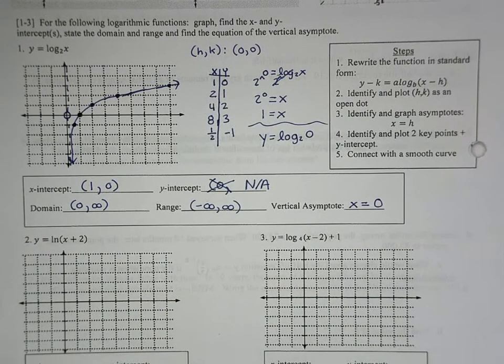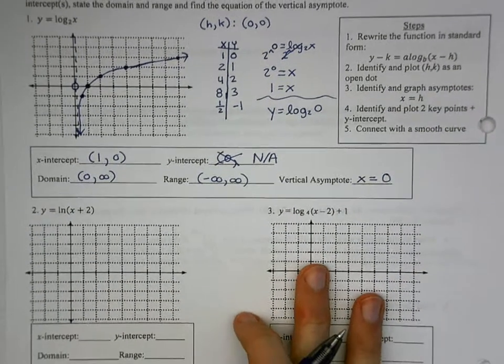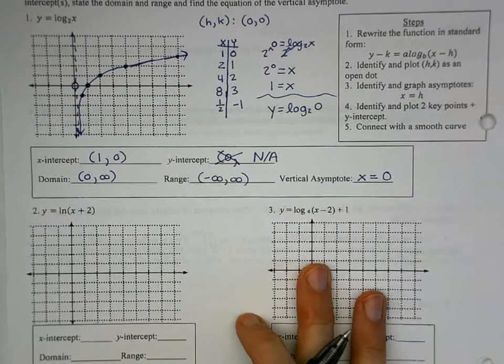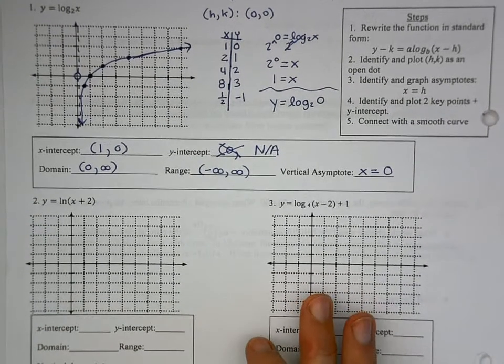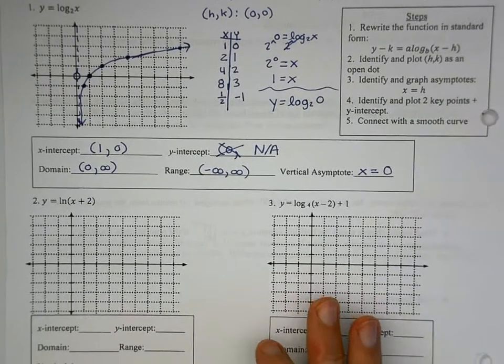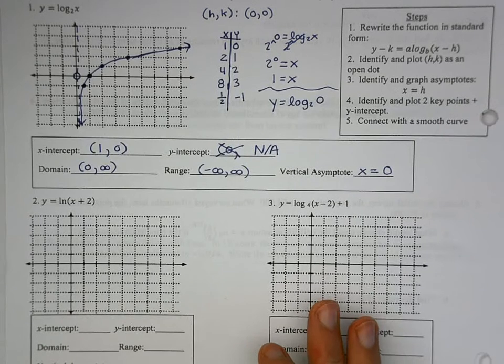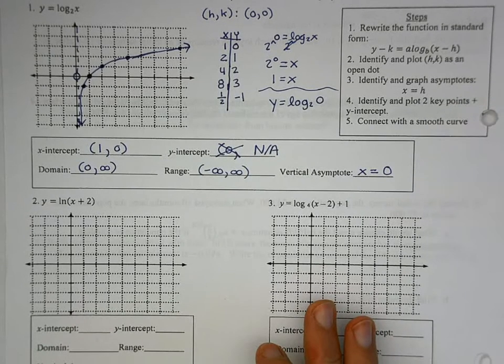Okay? Okay, so using that one as a model, I'm going to recommend again that you pause the video, give number 2 a shot on your own, see how far you can get, and then restart the video either when you're stuck or when you have an answer that you'd like to check against. Okay? So go ahead and pause the video, give number 2 a shot.